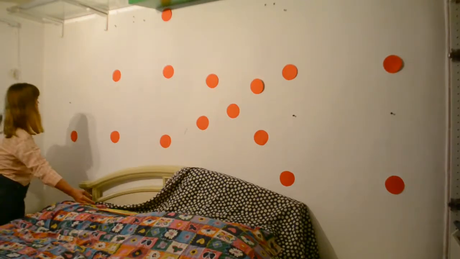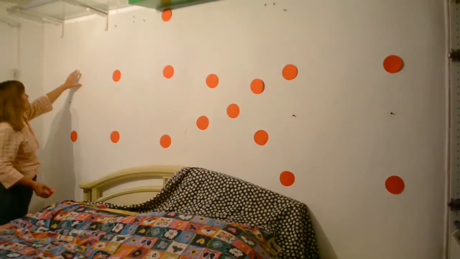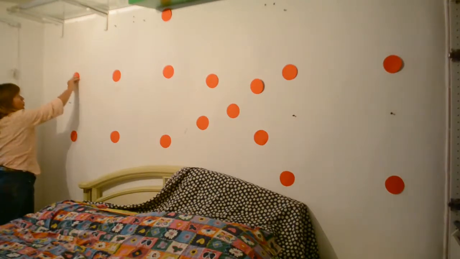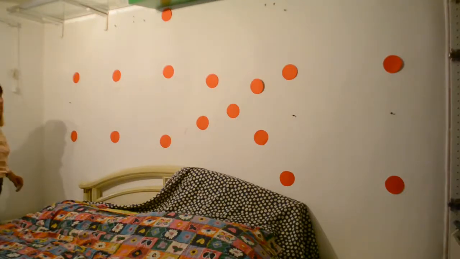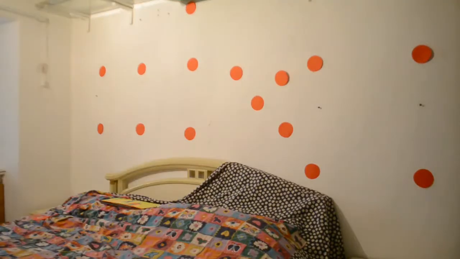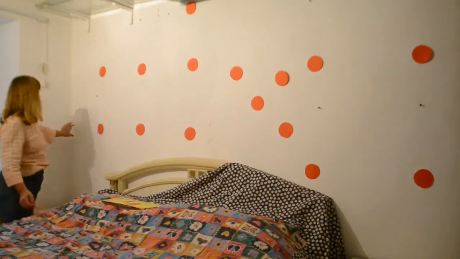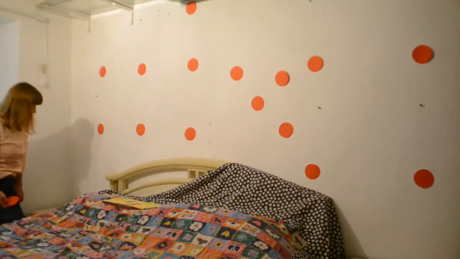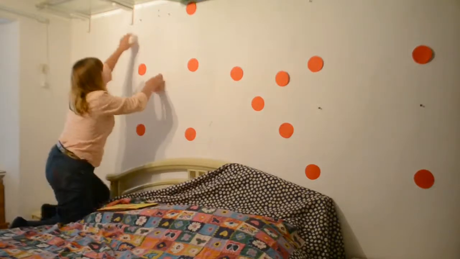So after this we can go to our neighbors and ask them why the surveillance company permits them to spy on the neighbors. So we will continue our job, and I will show you where another node is situated.